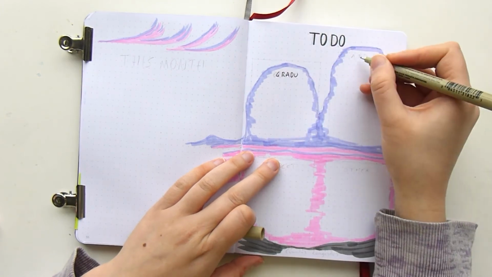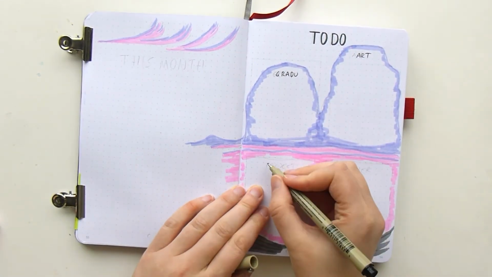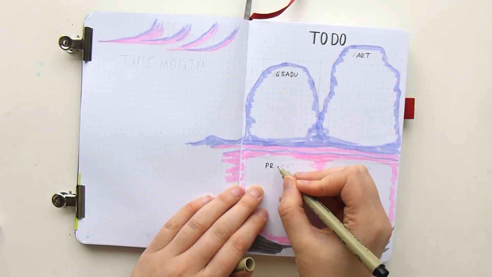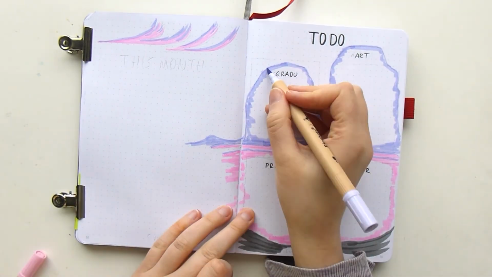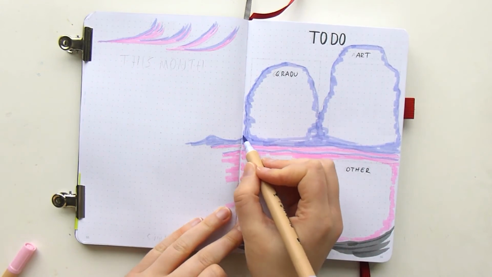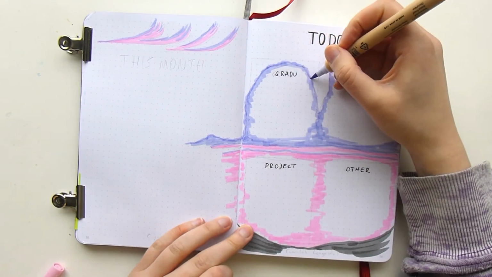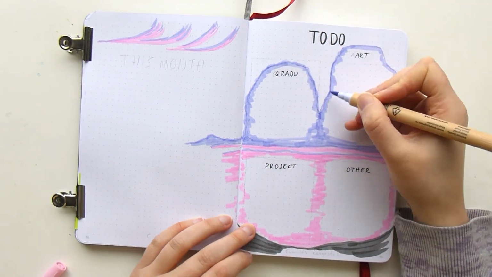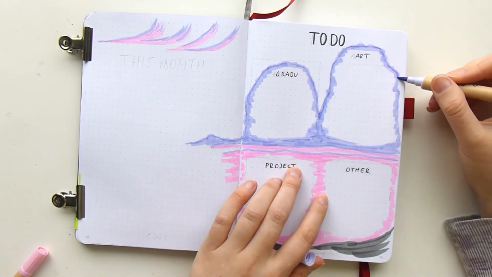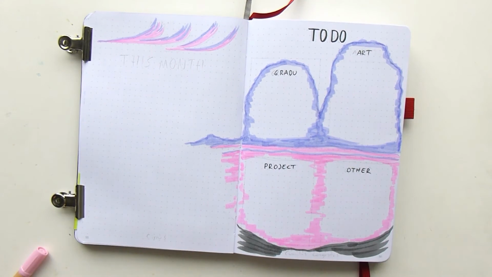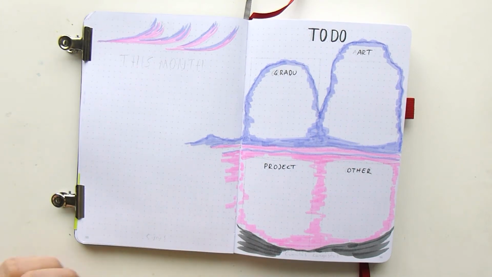So I decided to use it for the to-do list of the month, or the to-do list I'm bringing with me from one month to another, since I am not really good at achieving my to-dos usually. So I used pink and violet or lila, or I have no idea what color this should be.